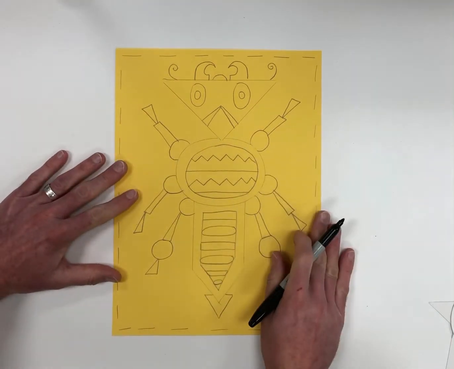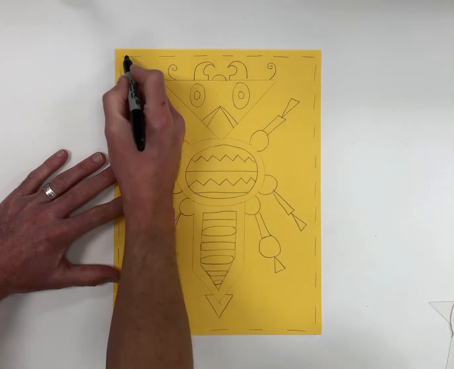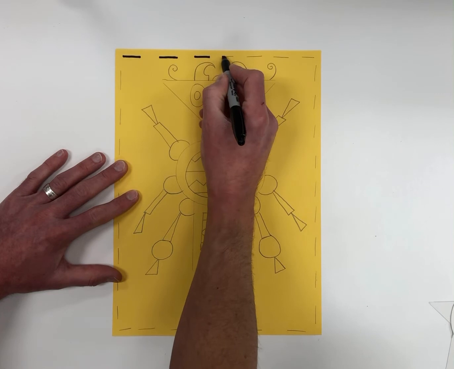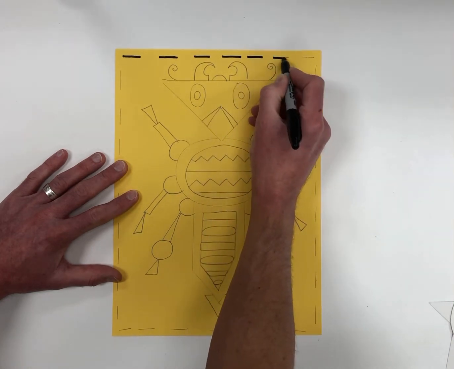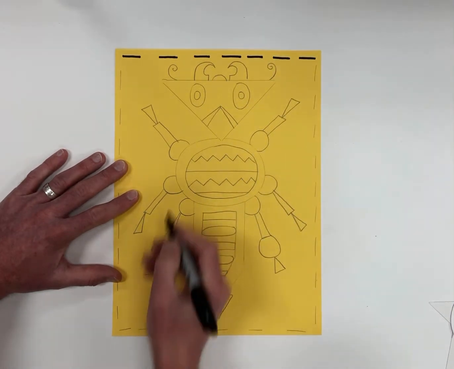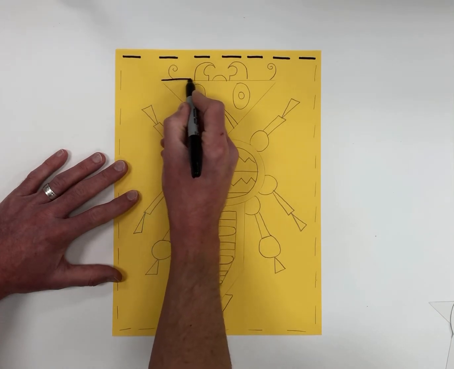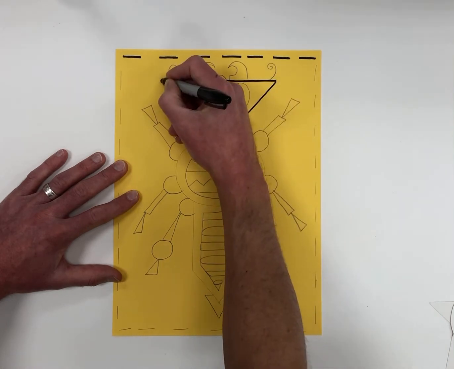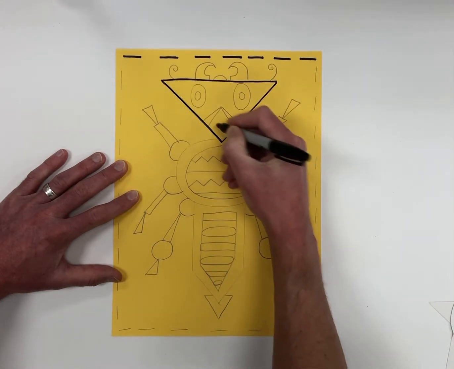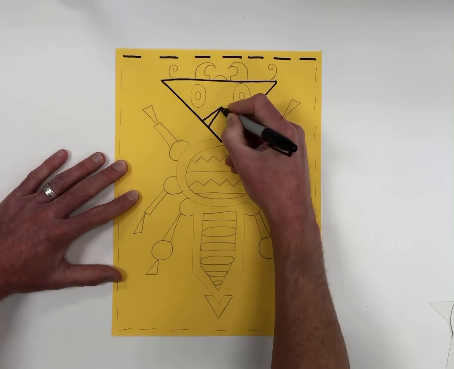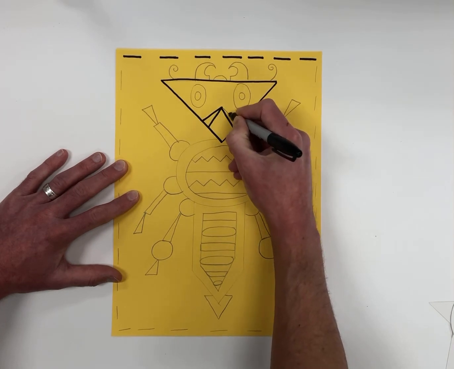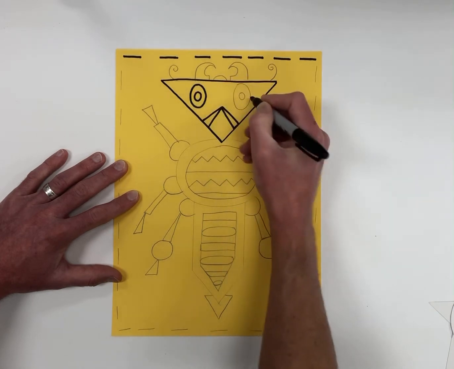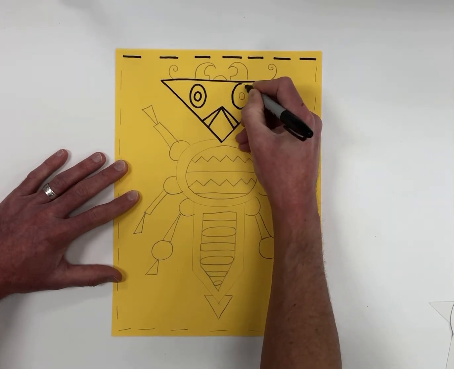Once you have your bug designed, then it would be good if you are able to trace it out with marker. Now I'm not gonna do all the marker right now because I want you guys to have more work time, but I would like you to trace out any of the pencil line that you have. So let's just pretend that I went around and did the whole border. After I do all of that, then I'm going to trace out my whole bug. And when that's all done, you can start adding color.